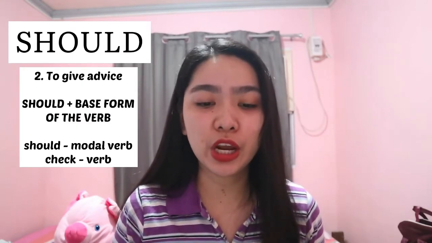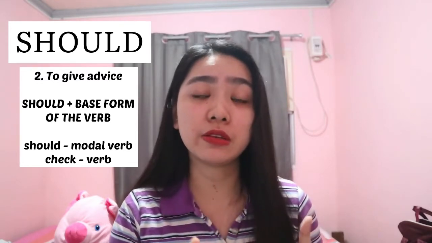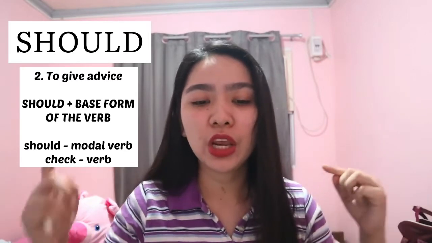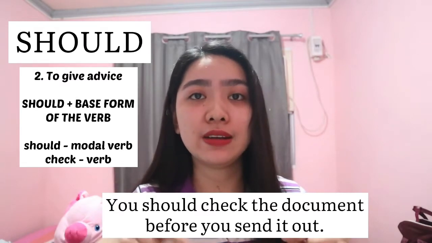We usually use the word should in order for us to give advice. Let's have that example. Should plus base form of the verb. That's the format. Example: You should check the document before you send it out.